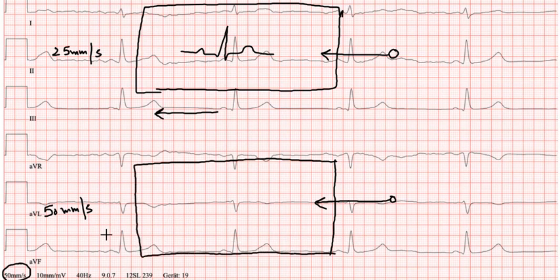Now the ECG speed is increased to 50 mm per second, meaning the ECG paper is moving faster as compared to this one. But the stylus is moving at the same speed because the electrical impulses are coming down the heart at the same rate. So the ECG wave now will look like this.